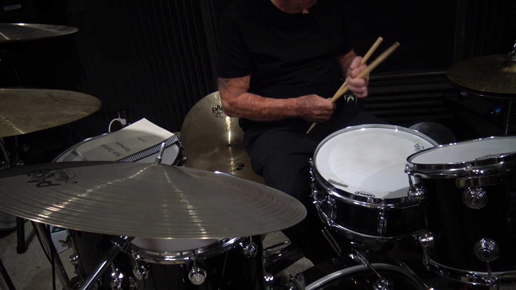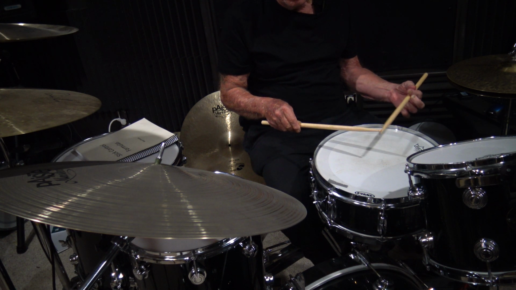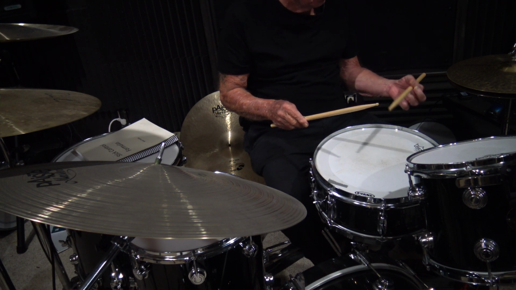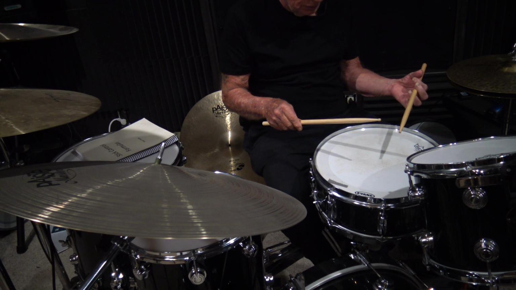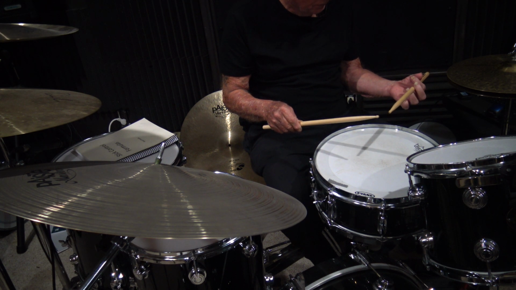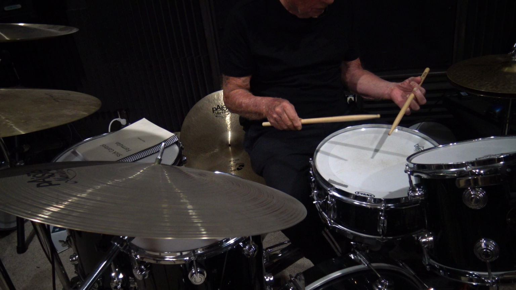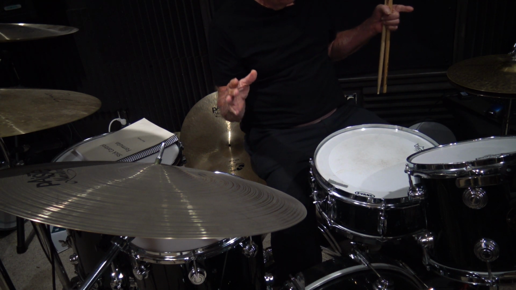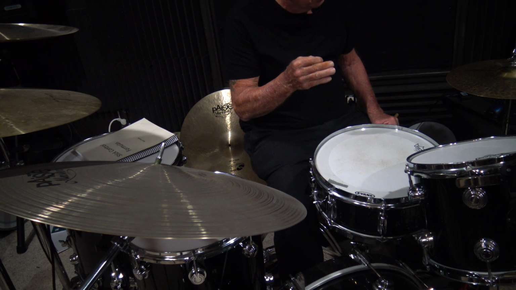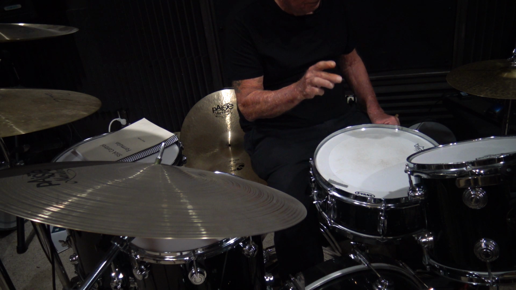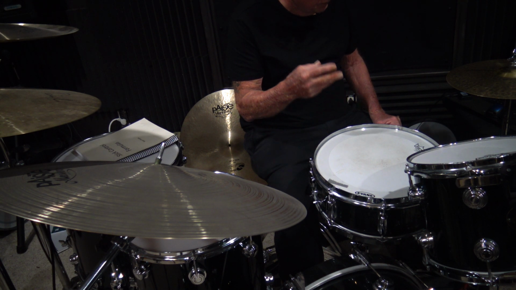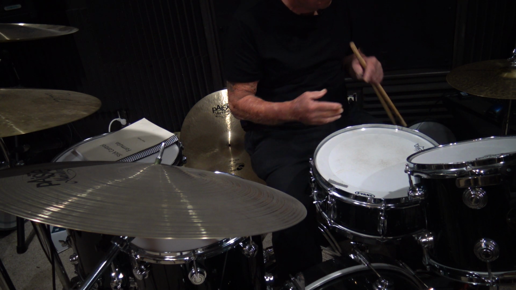However, we're not going to think of the line as 1 and 2 and 3 and 4. We're going to think of the line as 1, 2, 3, 4. So I just played the line with eighth note triplets, but I was interpreting the line as 1, 2, 3, 4. That's the first right, left sequence. Then 1 and the 2 and the 3 and the 4 and the right, left. That's the second sequence. And I repeated that.